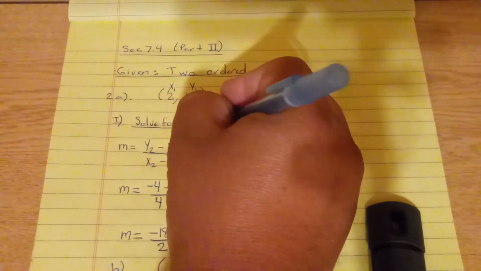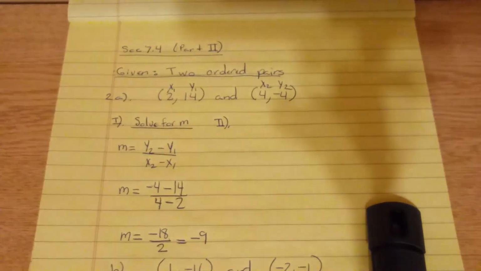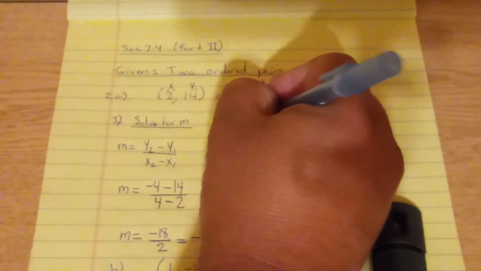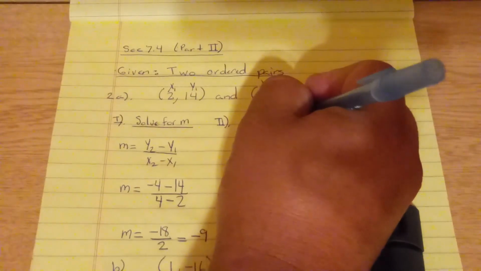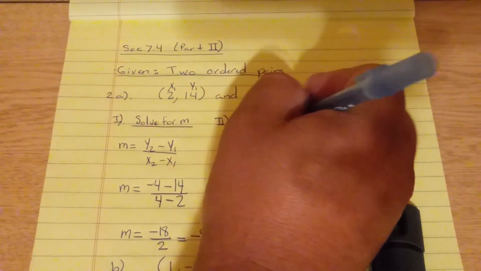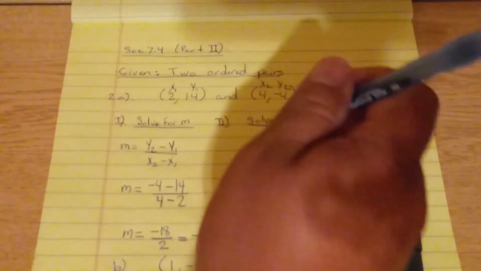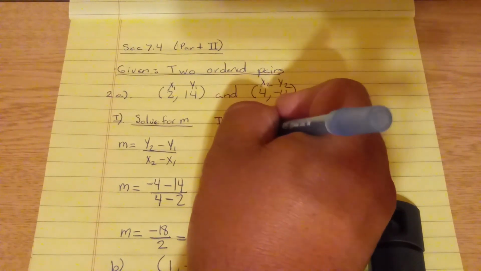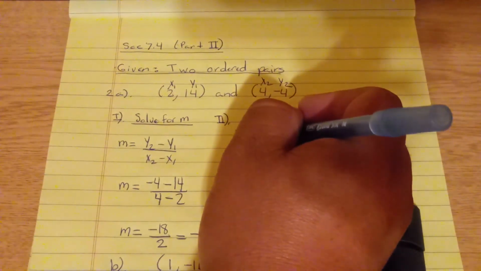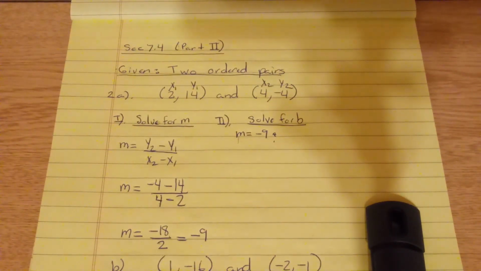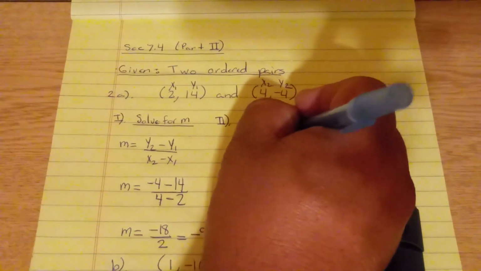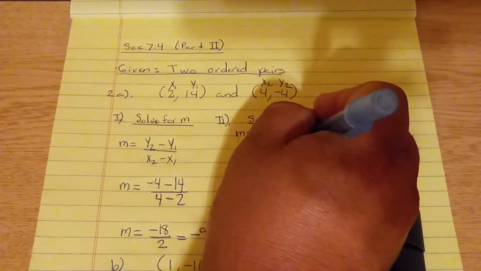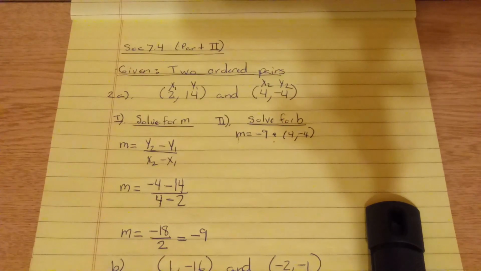Alright, so now we go to the second part. We have to solve for the y-intercept, or solve for b. Once again, we already solved for the slope, so we're going to need that. So m, the slope, equals negative 9. And now you have to choose one ordered pair. It doesn't matter which ordered pair you choose. It's up to you. I'm going to go ahead and choose this one, (4, negative 4). But you could easily use (2, 14) as well. It doesn't matter.